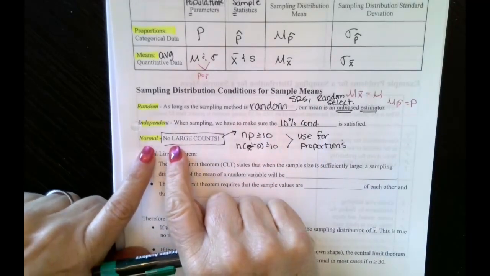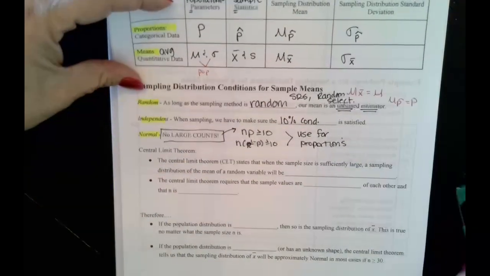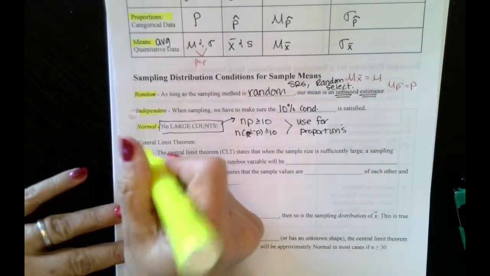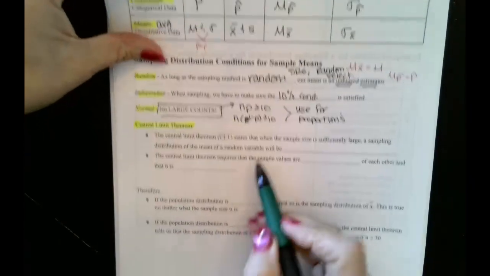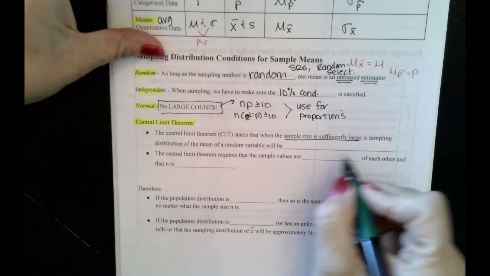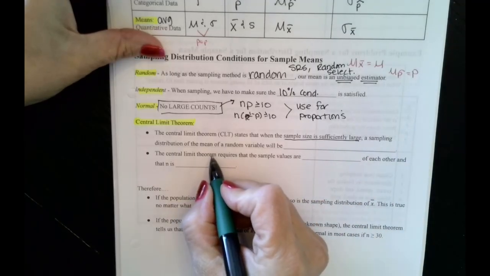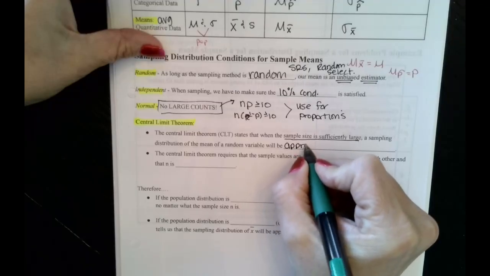We're going to talk about the normal curve looking something different in our central limit theorem. Remember, we talked about the central limit theorem, and it tells us that when the sample size is sufficiently large, the sampling distribution of the mean of a random variable will be approximately normal.